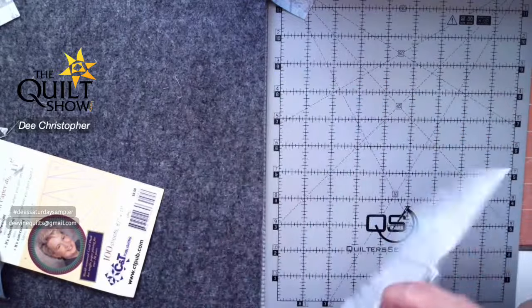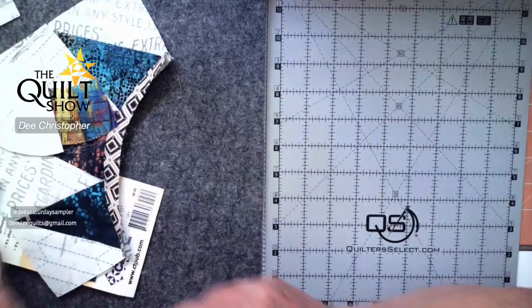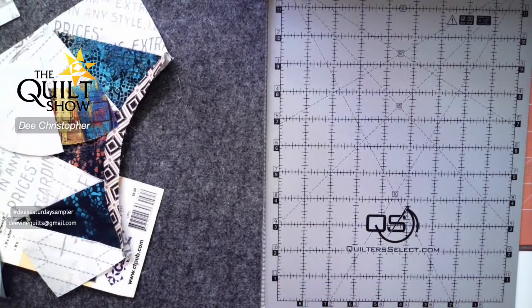Now I want to take just a minute to talk about block 2. I have done some prep work here.